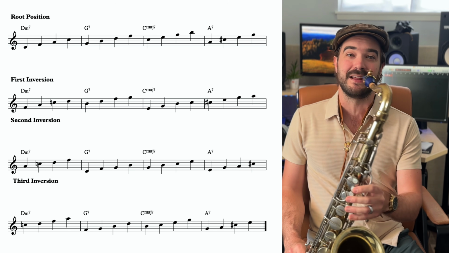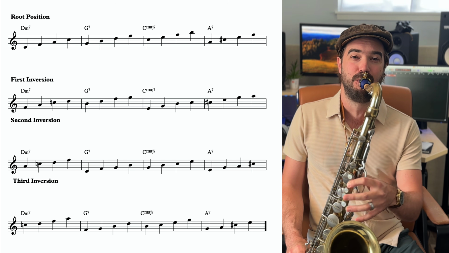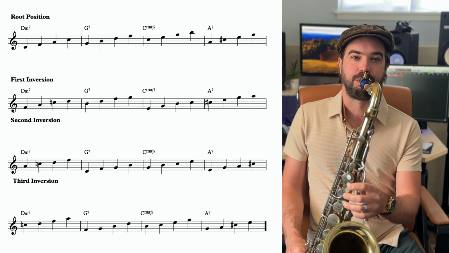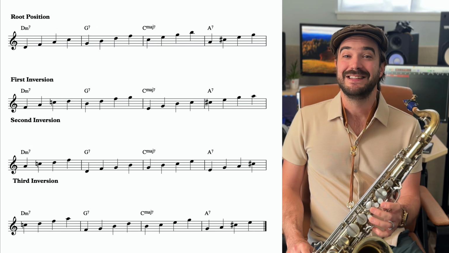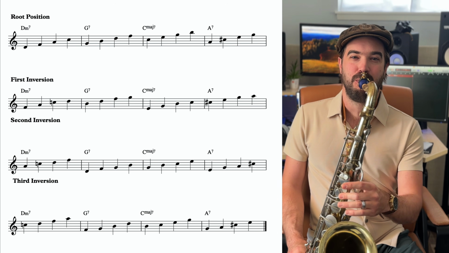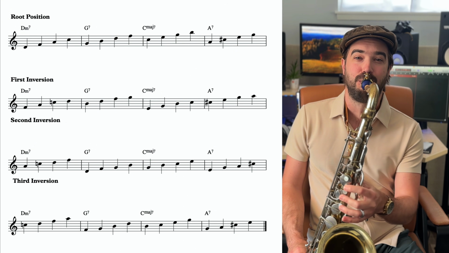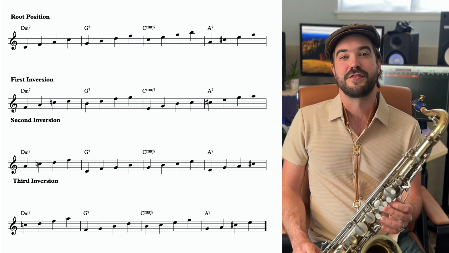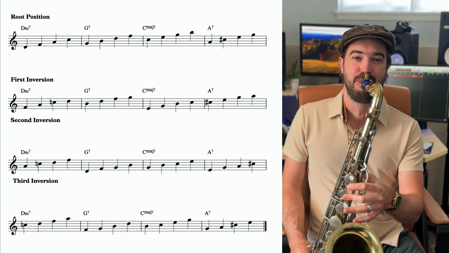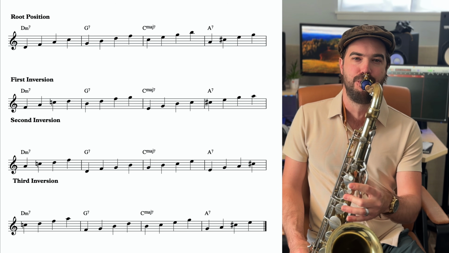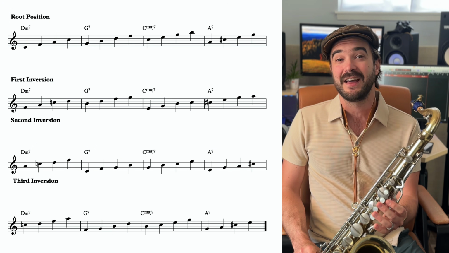Second inversion, ascending. Second inversion, descending. Third inversion, ascending. Third inversion, descending.